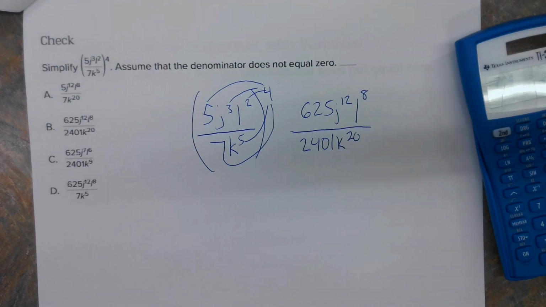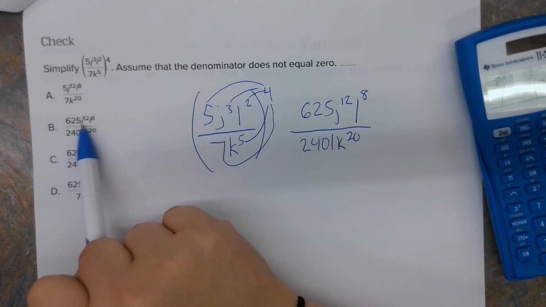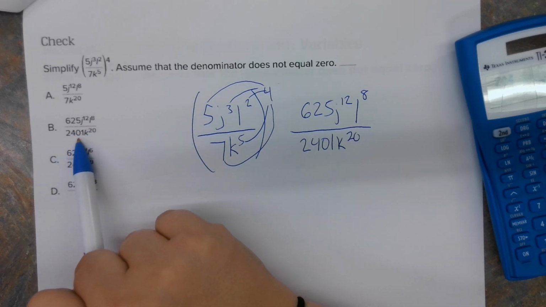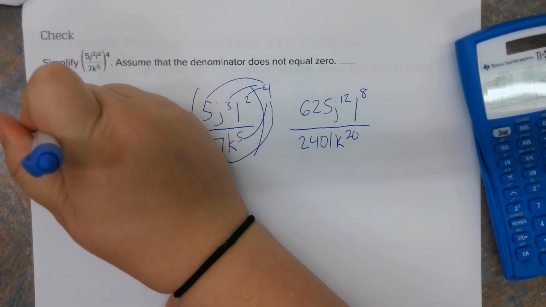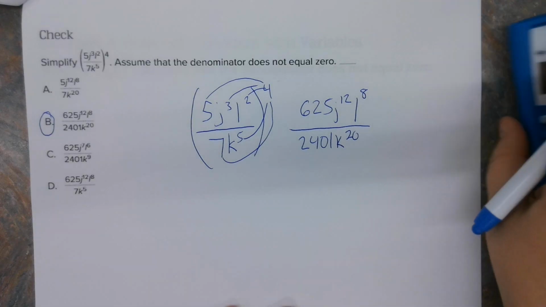So now you need to find that answer. 625, J to the 12th, L to the 8th, 2,401, K to the 20th. So here we go. Answer is B. Ready?